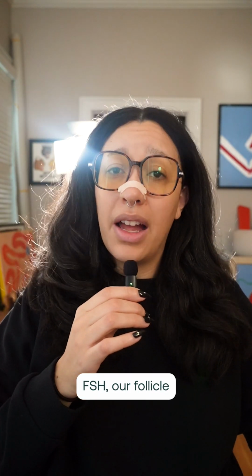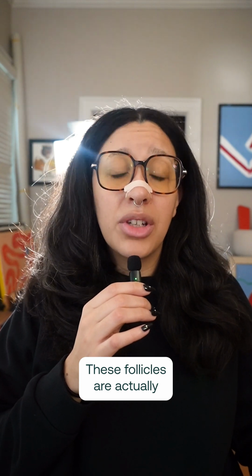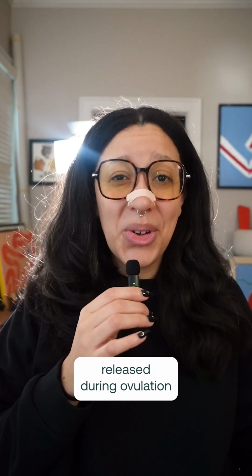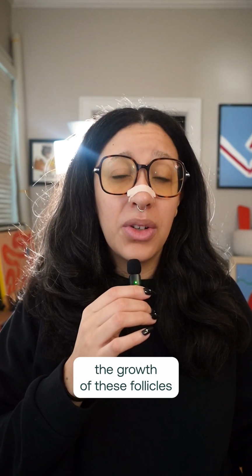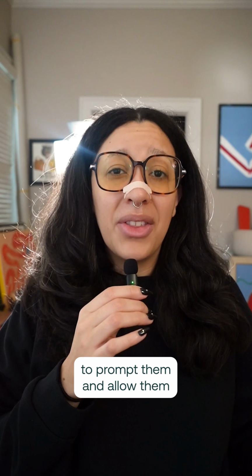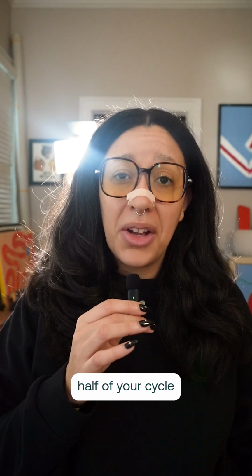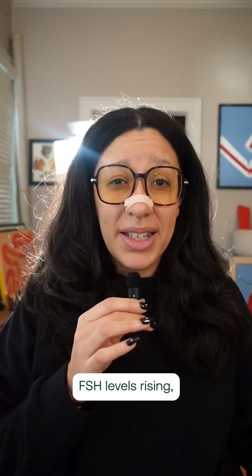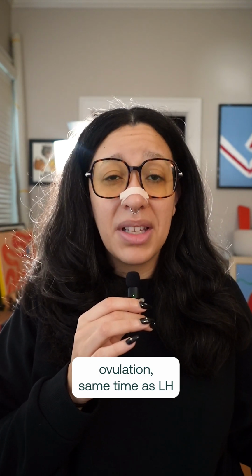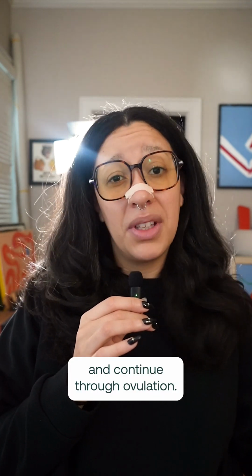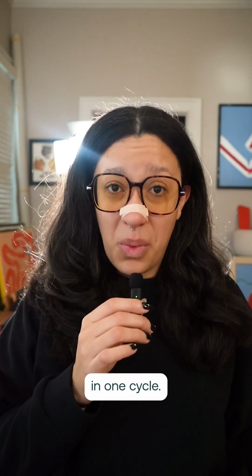And finally, onto FSH, or follicle stimulating hormone. These follicles are actually what produce the egg that is released during ovulation. And FSH stimulates the growth of these follicles to allow them to produce an egg for ovulation. It's usually during the first half of your cycle that you'll notice FSH levels rising. Then they will peak again around ovulation, same time as LH, and continue through ovulation. It's normal to experience at least 3 FSH surges in one cycle.